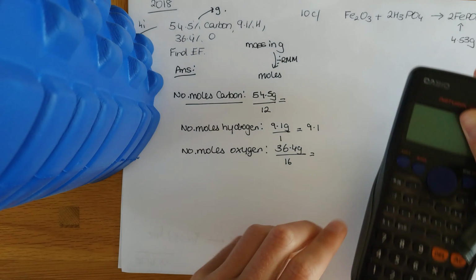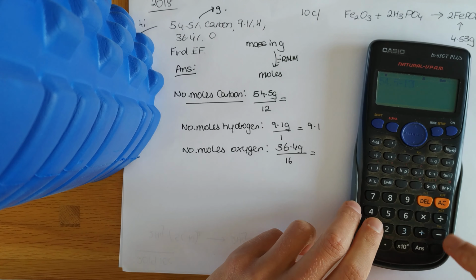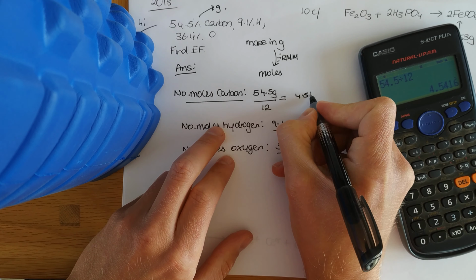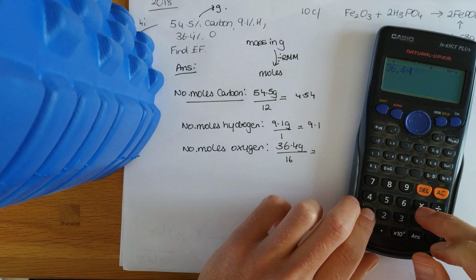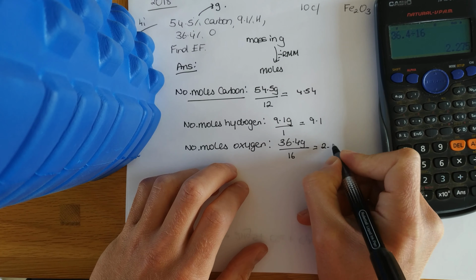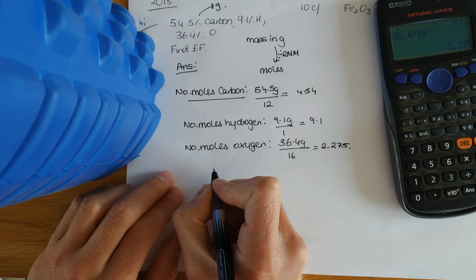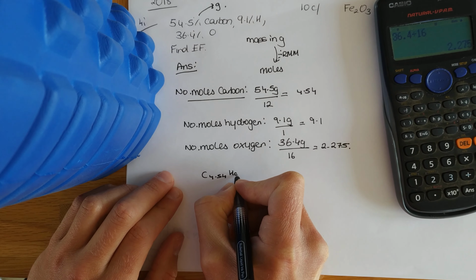So throw each of these into your calculator. 4.54, 9.1, 2.275.